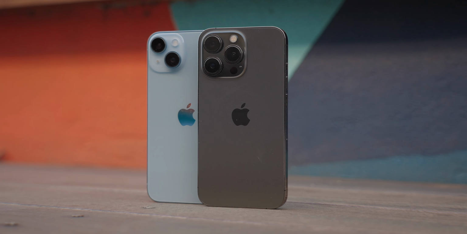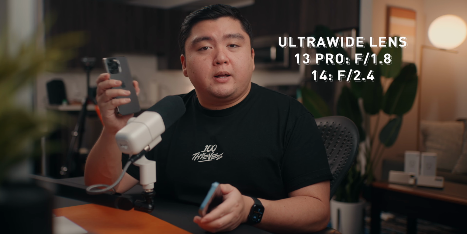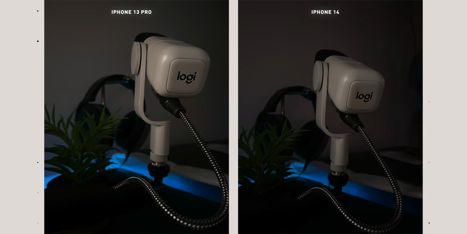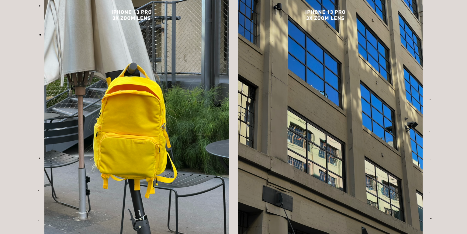Now, if we're talking about the ultra-wide though, the iPhone 13 Pro actually features a better lens here. It has a lower aperture of f1.8, which allows more light into the lens versus the f2.4 on the new iPhone 14. So in low light with the ultra-wide lens on the 13 Pro, it actually looks better with less noise or grainy photos since it's able to use a lower ISO and a higher shutter speed because of that f1.8 aperture.